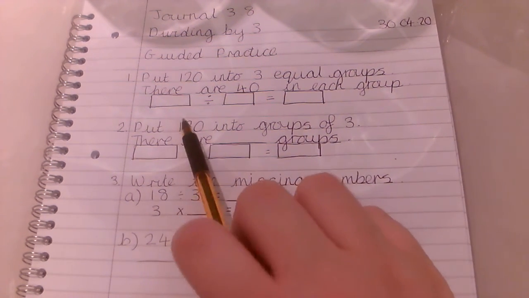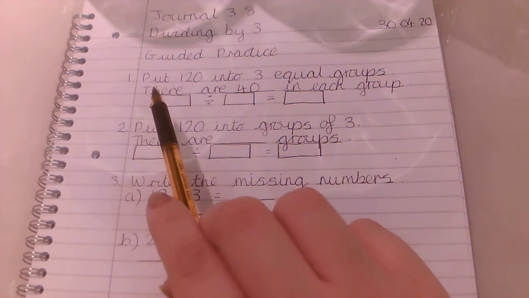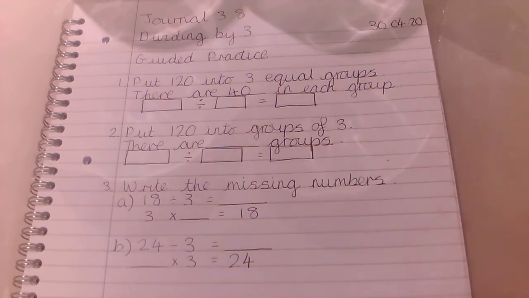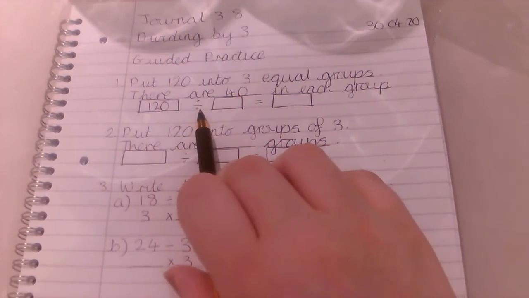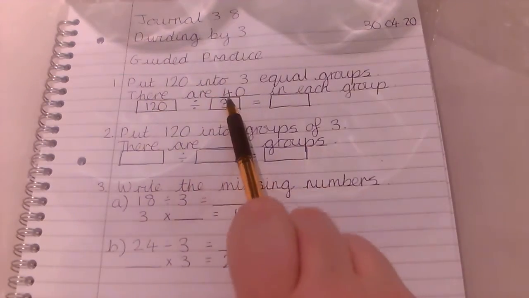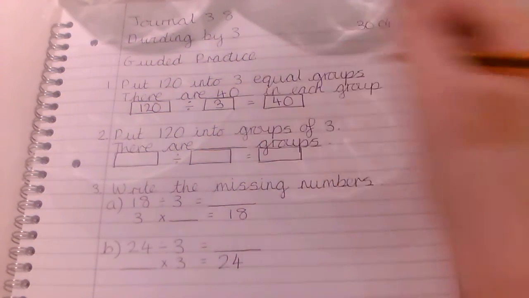Now let's see if we can work out a number sentence for what we've just done. With our number sentence, if we're dividing, we always put the biggest number at the start, because it's easier to split a big number into small pieces than small pieces into big pieces. So 120 divided by or shared into 3 equal groups, leaves how many in each group? Equals 40. Well done.